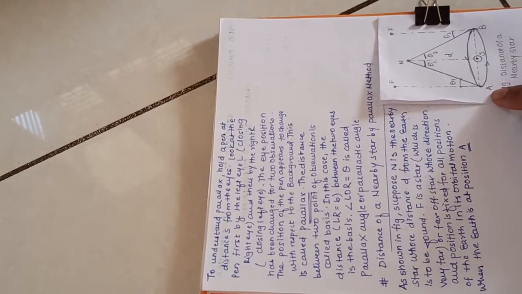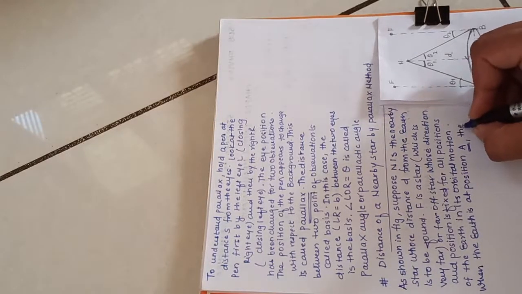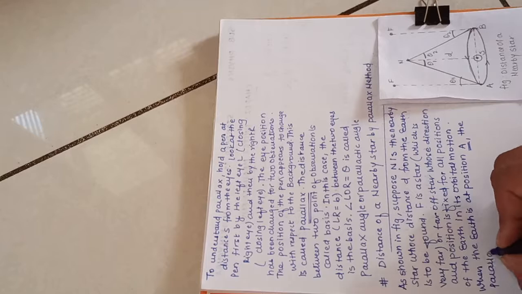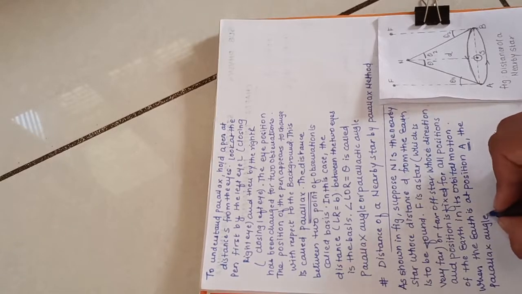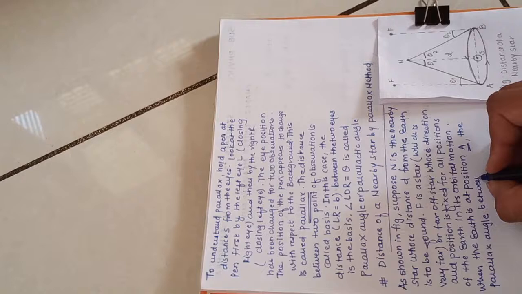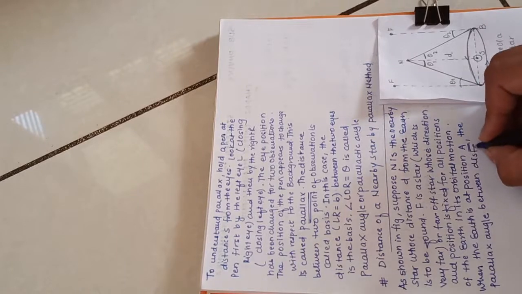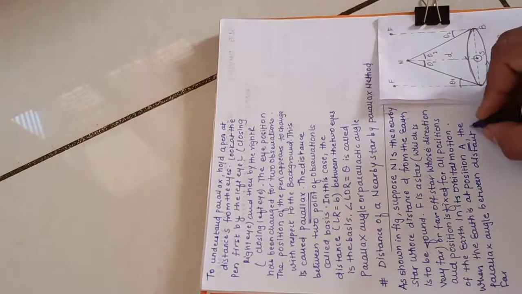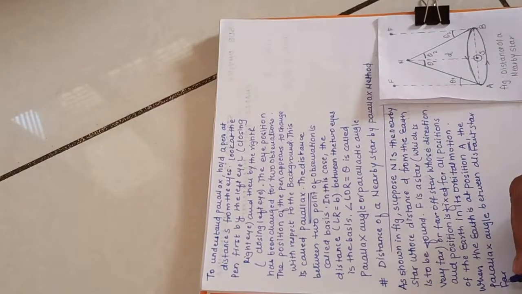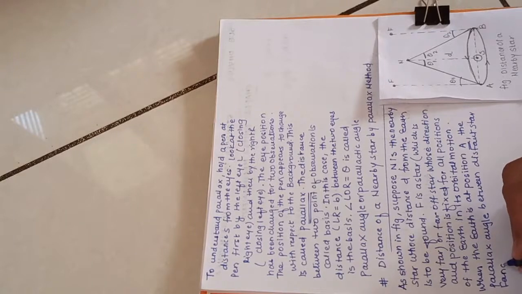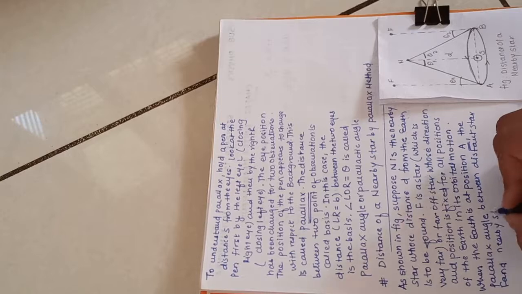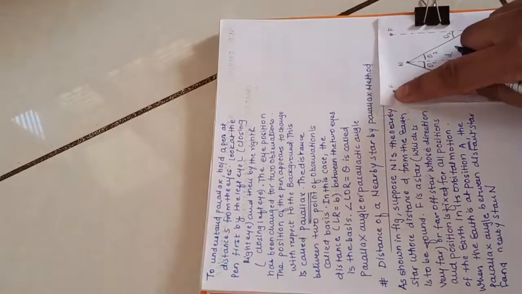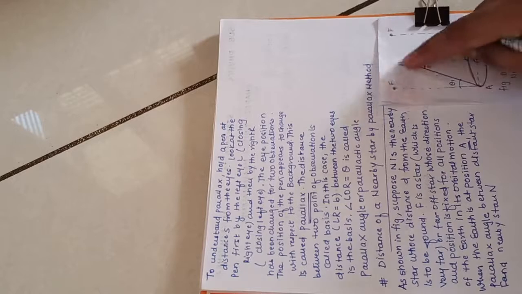When the earth is at position A, the parallax angle between the distant star F, distant because it is located very far away, and nearby star N. Can you see distant star F and nearby star N? The parallax angle is given.